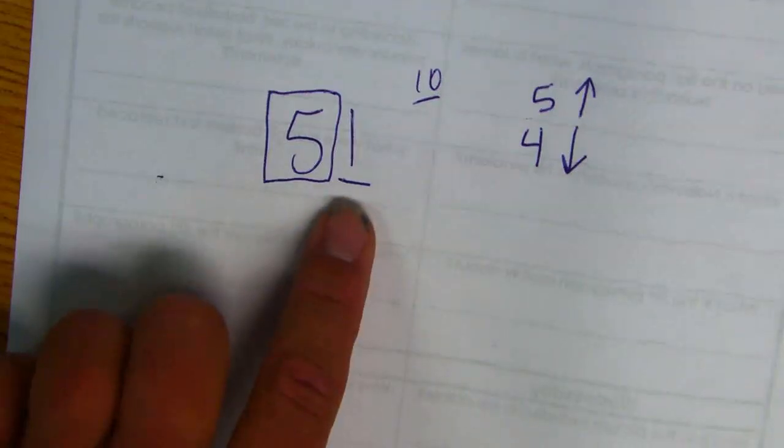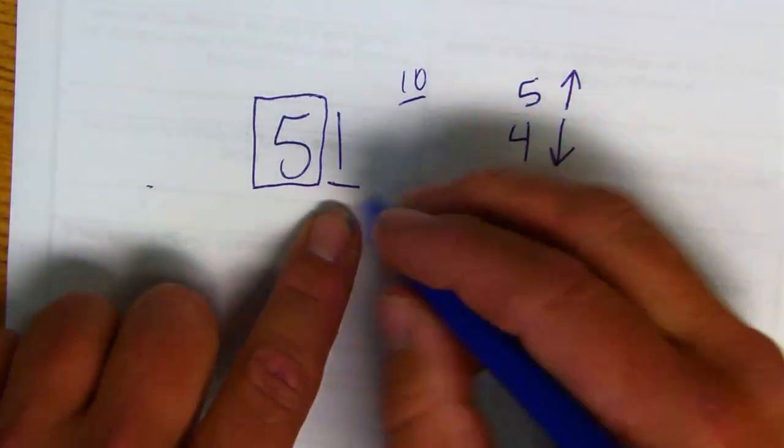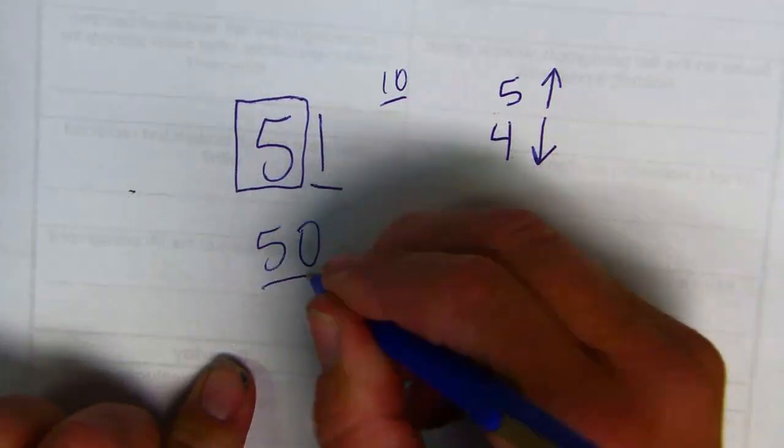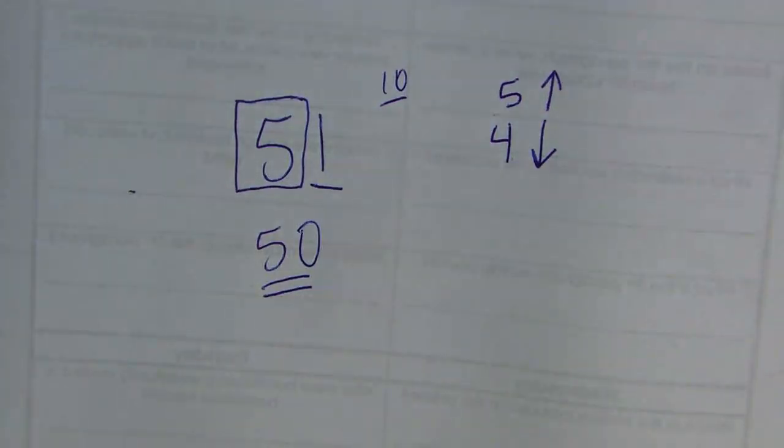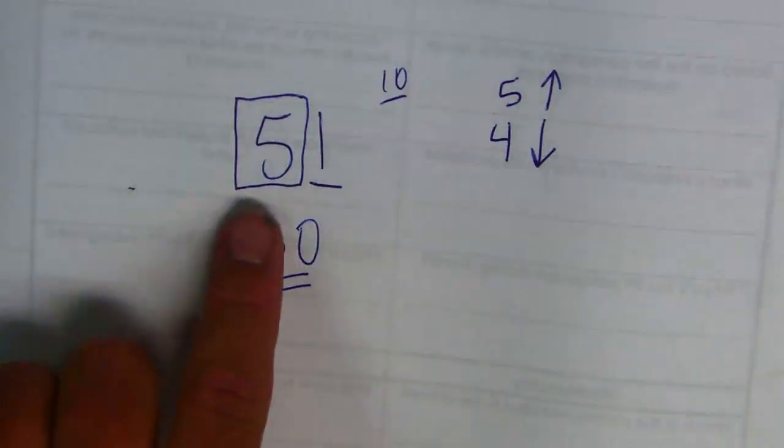All right, so we look at the underlined digit. It is 4 or lower, so you round down to the nearest tens place.